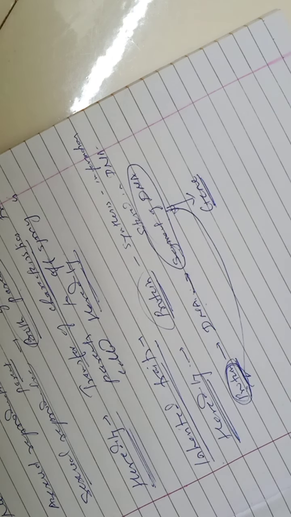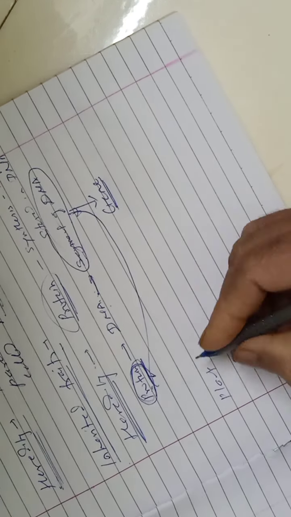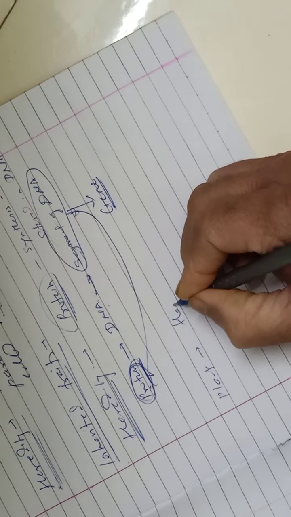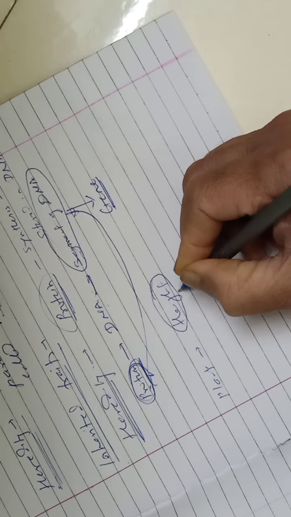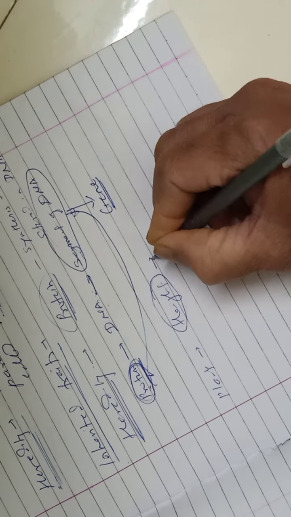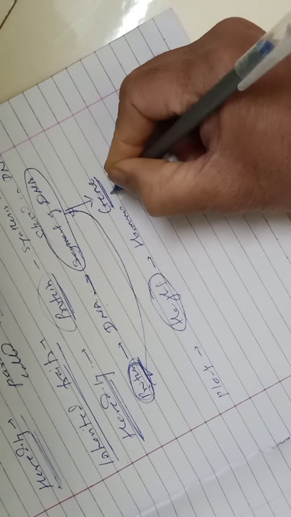See, we know that in a plant, in one category, that is height, the plant height depends on the hormones present in the plant.